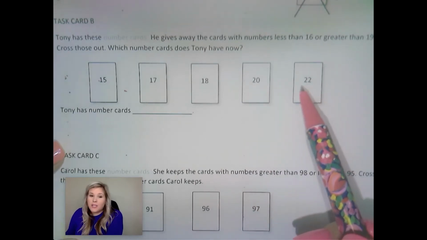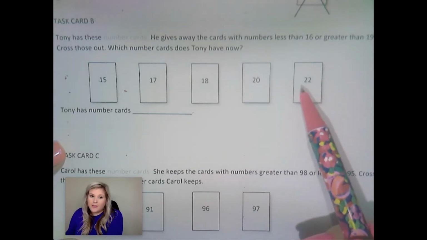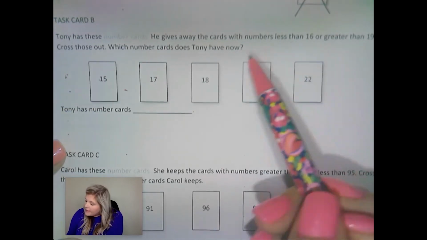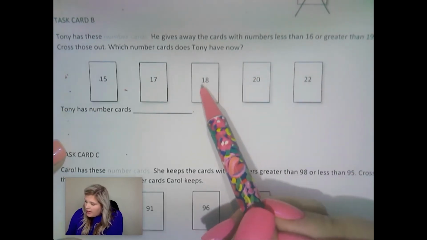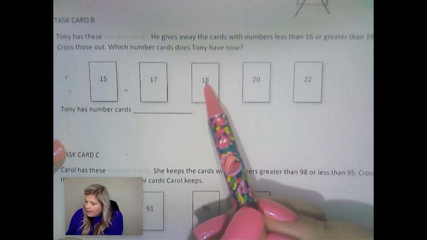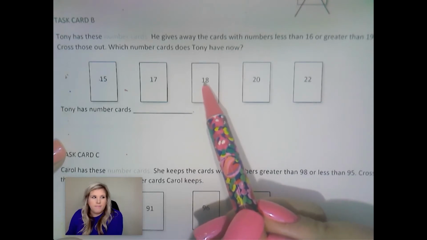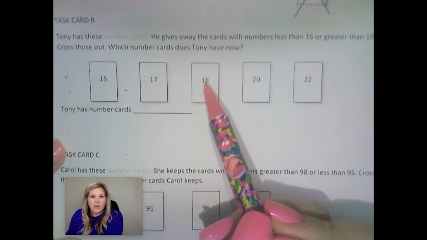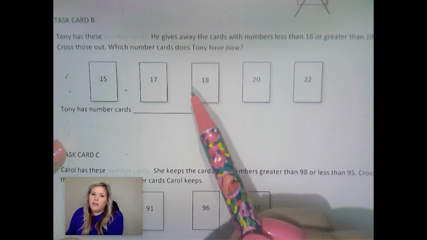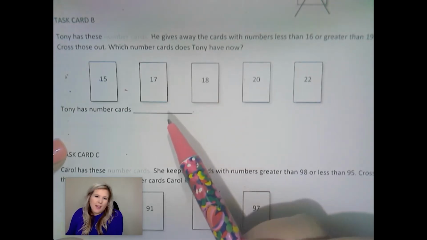So 20 and 22 won't be my answers. Less than 16. 18 has 1 ten and 8 ones. They have the same number of tens, but 8 ones is greater than 6 ones. So we can't cross that one out.